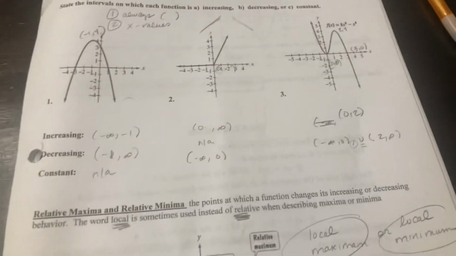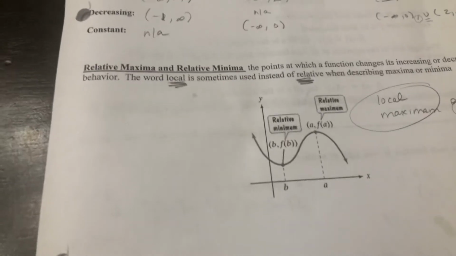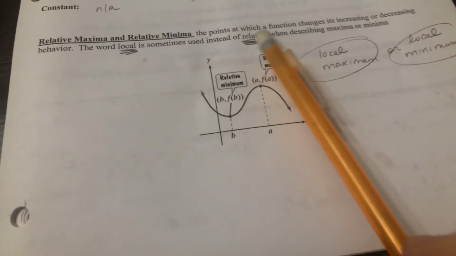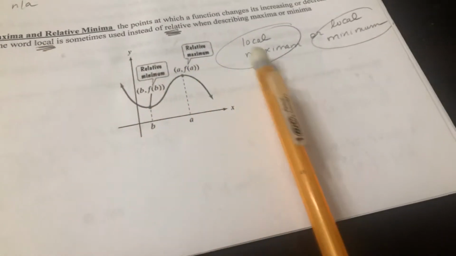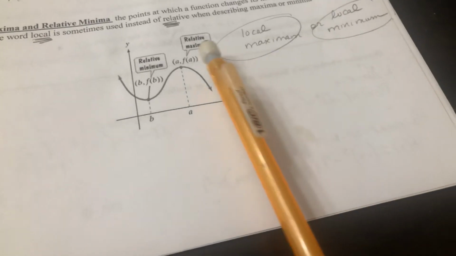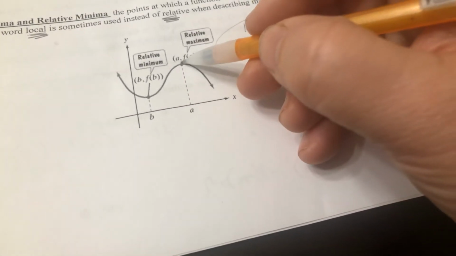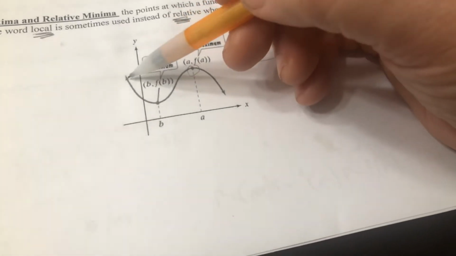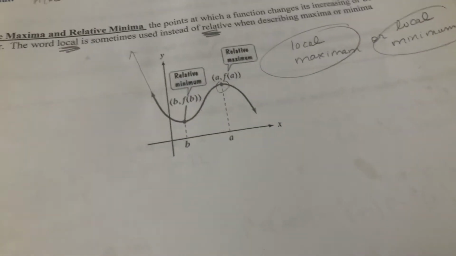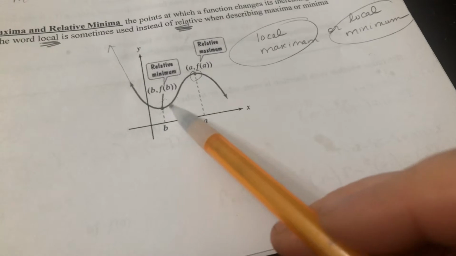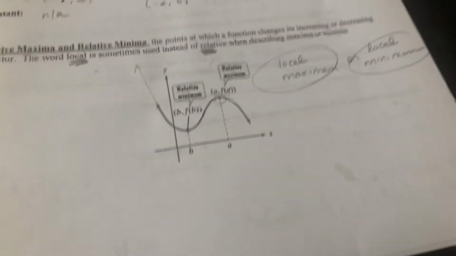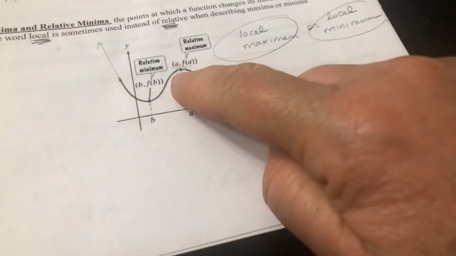Okay, so another vocabulary word we need to learn are relative minimums and relative maximums. They're points at which the function changes from increasing to decreasing, or the reverse. They're often also called local maximums and local minimums, because this point isn't actually the maximum of the graph. You can see the graph goes up and up, but we call it a relative maximum or a local maximum. So this is a relative minimum. This is a relative maximum. Super important in calculus. You're going to find out about what happens at the derivative right there. This is very important for your foundation in calculus. Not hard, but important.